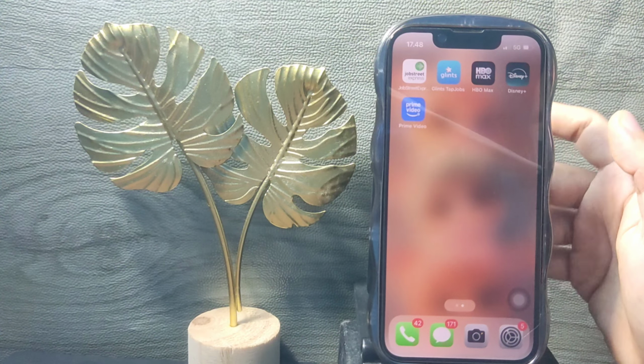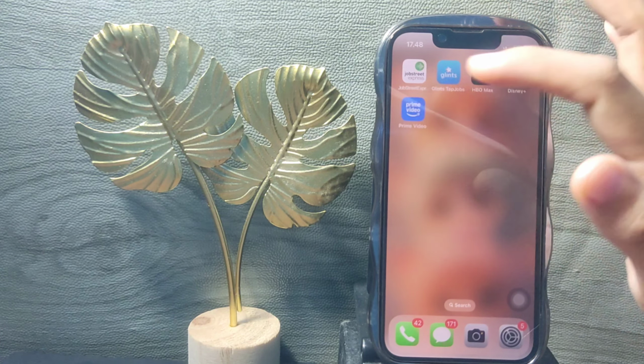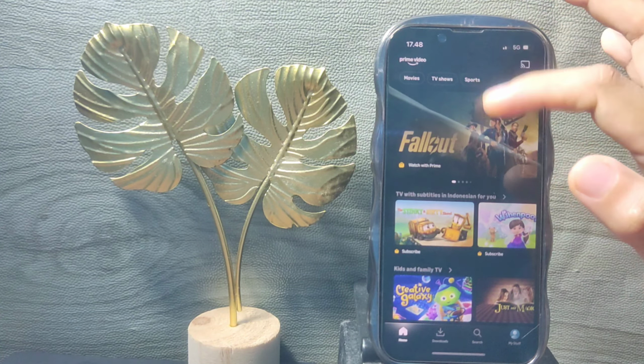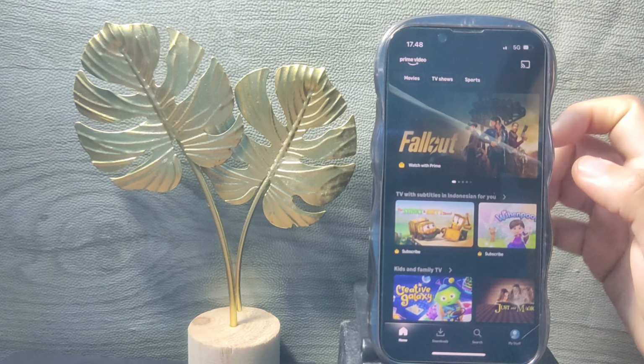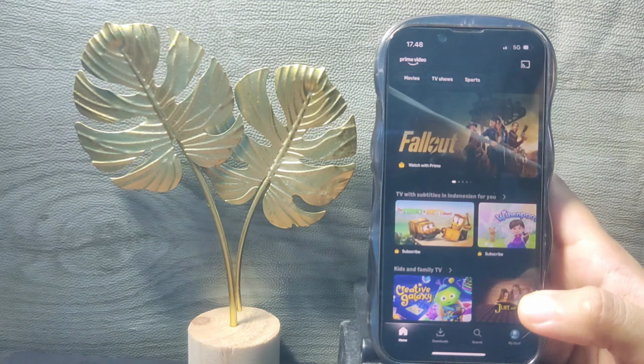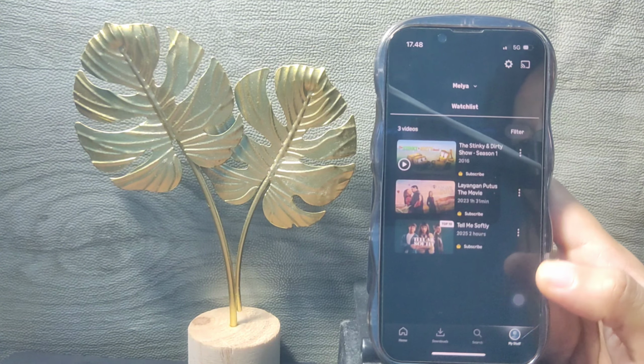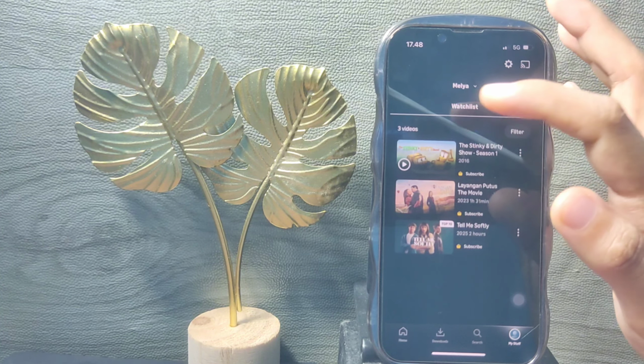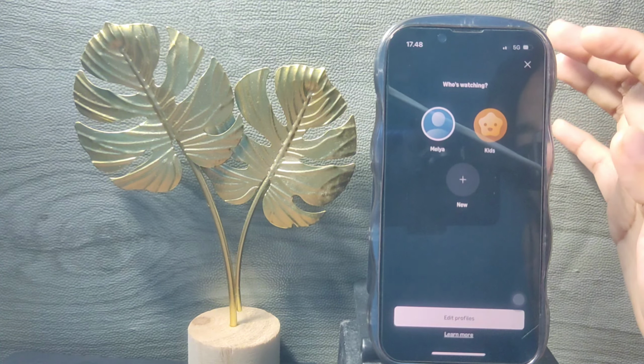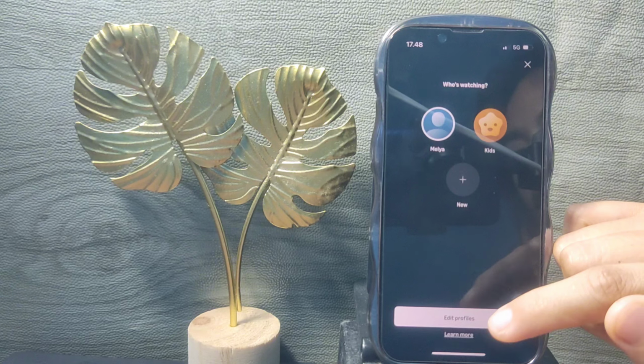Well guys, firstly of course you just have to open your Prime Video application, and also make sure that your phone is already connected to the internet. So if you want to change your name in Prime Video, just go to this My Stuff option at the bottom. Now go to this option which is your profile's name, Melia, my name, and now tap on Edit Profile.